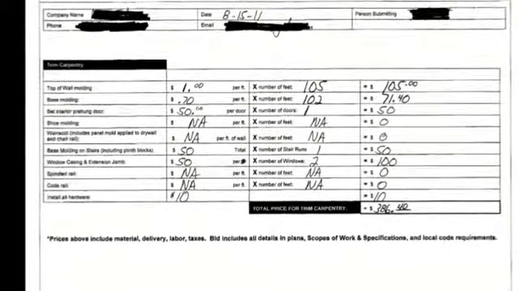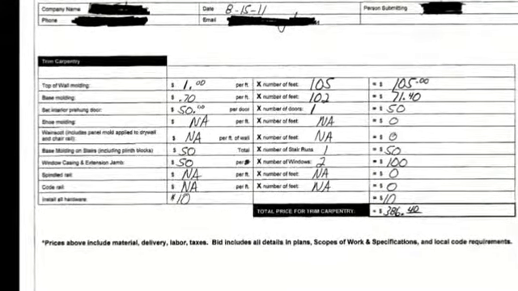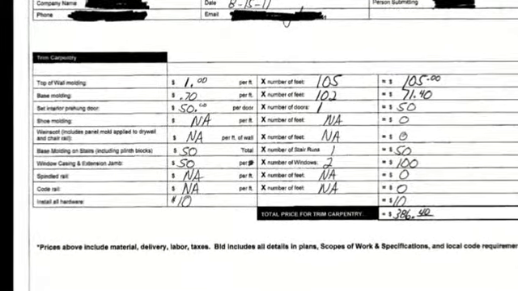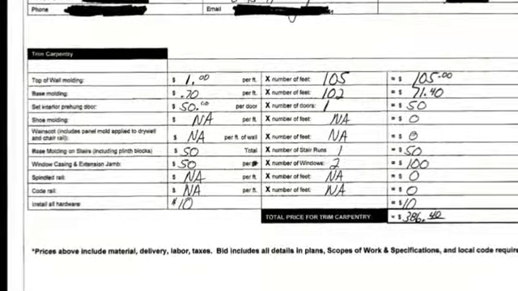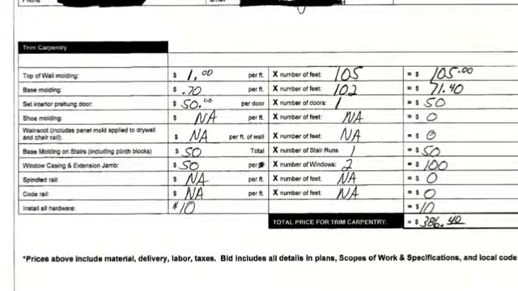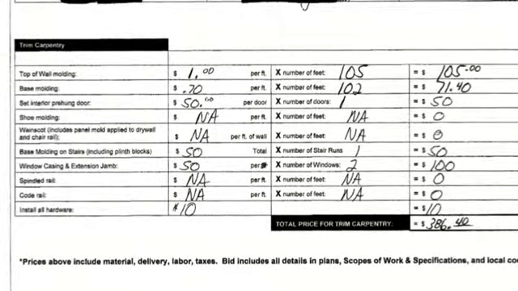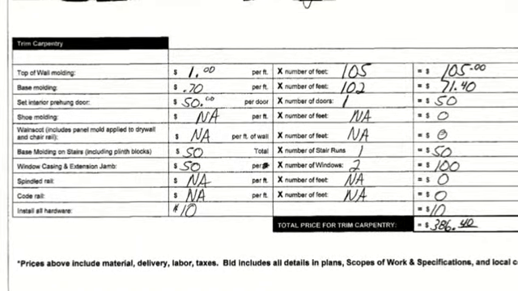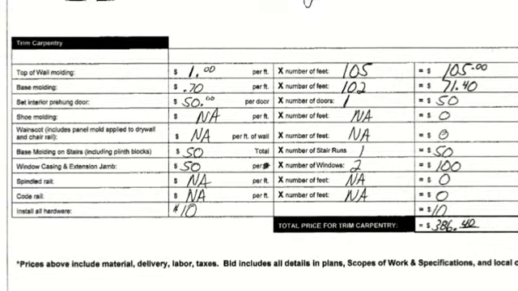As we move down the bid sheet for the trim carpentry, we see a breakdown for base molding, set interior pre-hung door, window casing, and extension jamb. Some of the items on the bid sheet have NAs next to them because we don't have any of these in our particular project. Also note some of the items are priced per foot and others per unit installed. Now we total the price for all the items to get the total price for trim carpentry labor of $386.40 for this particular bid.